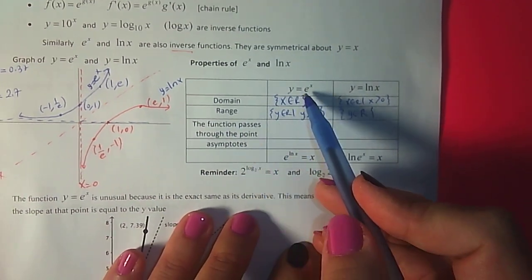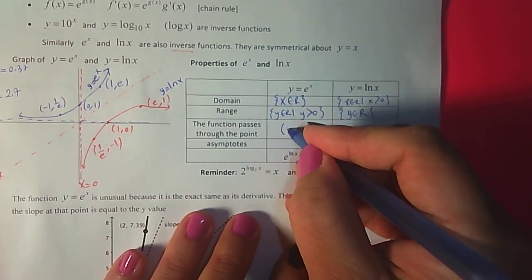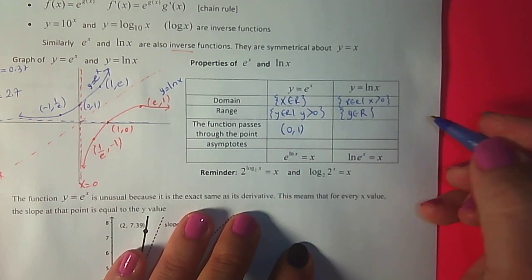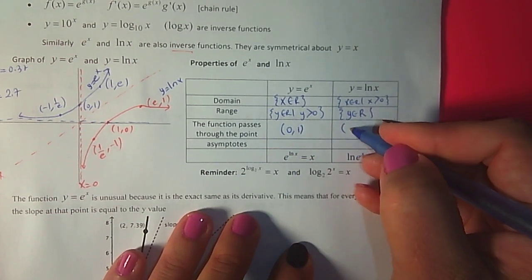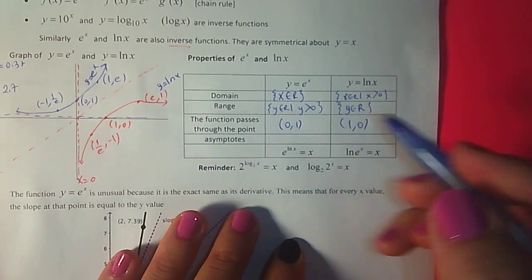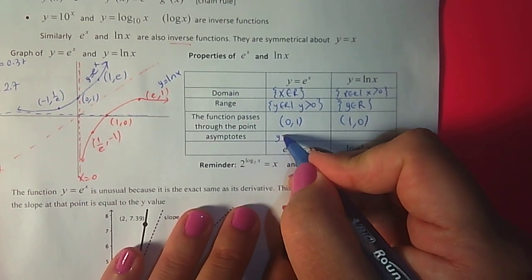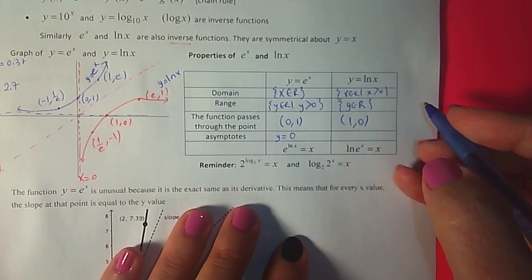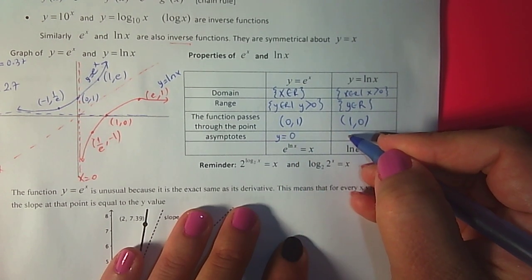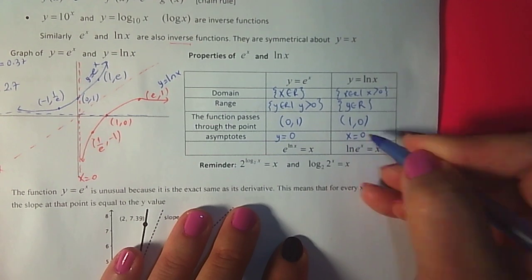Okay, so e to the power of x passes through 0 and 1, and ln x passes through 1 and 0. Asymptotes. So e to the power of x has a horizontal asymptote at y equals 0, and ln x has a vertical asymptote at x equals 0.